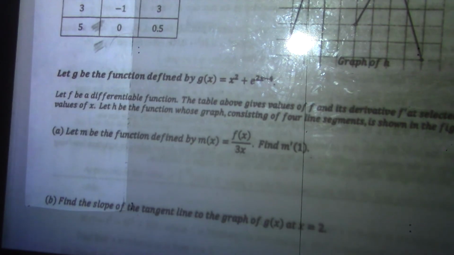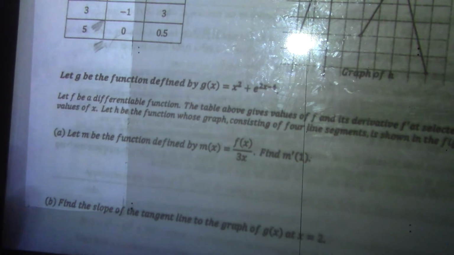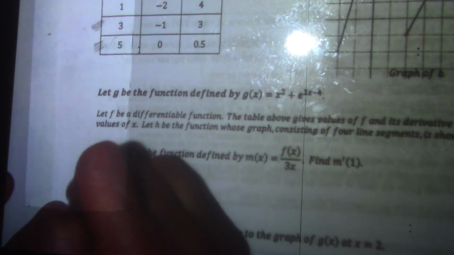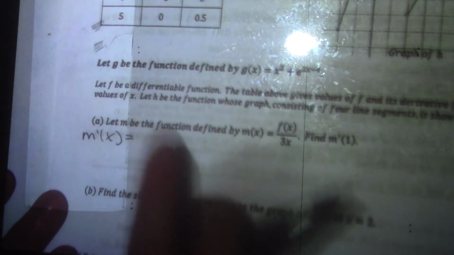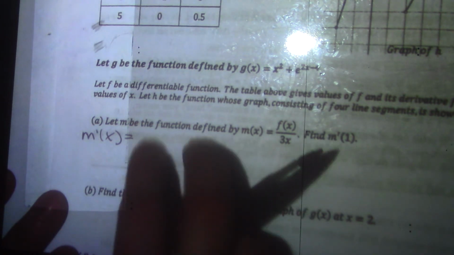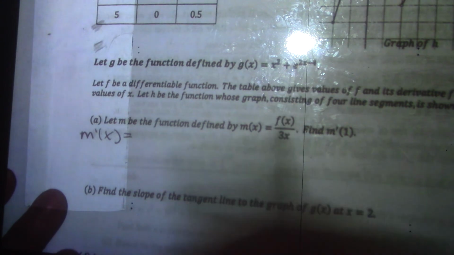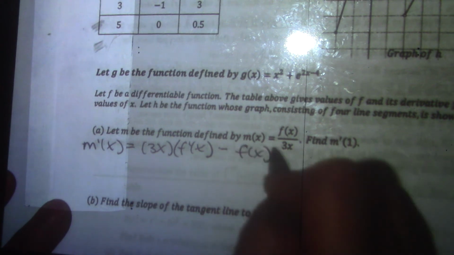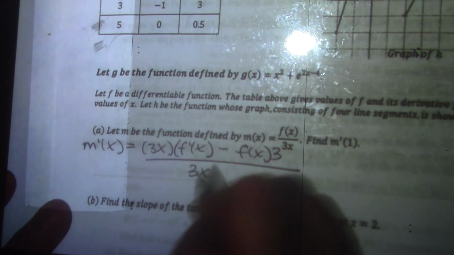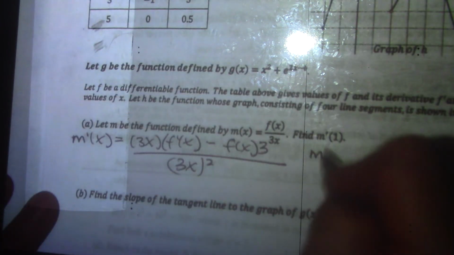Alright, derivative. Before you find m prime of 1, you have to write out your m prime of x. If this was a 2 or 3 point problem, you would get 2 of the 3 points just from your m prime of x. So low d high minus high d low, underneath the low squared goes. Now we can do m prime of 1.